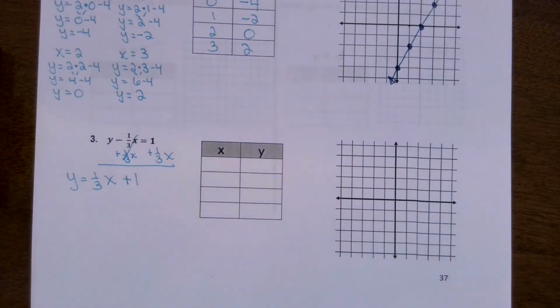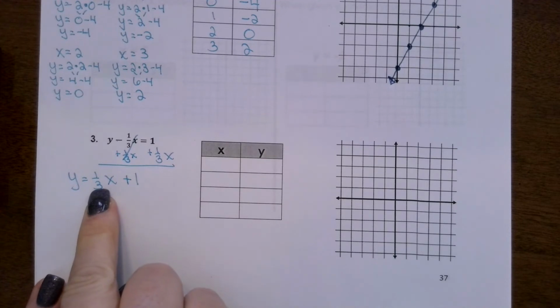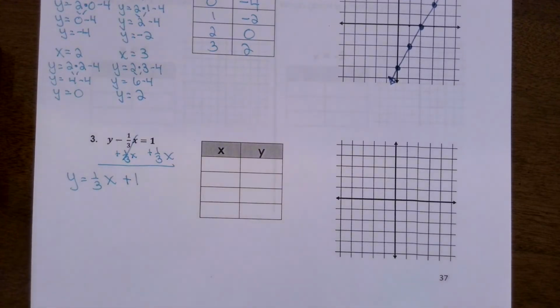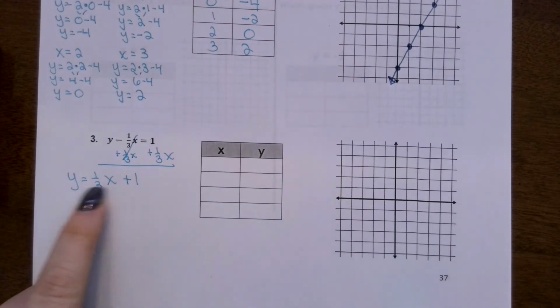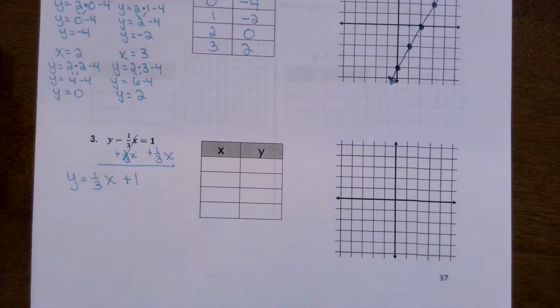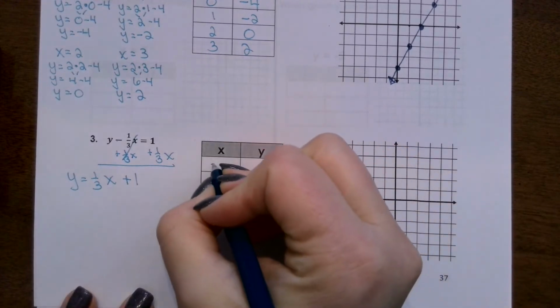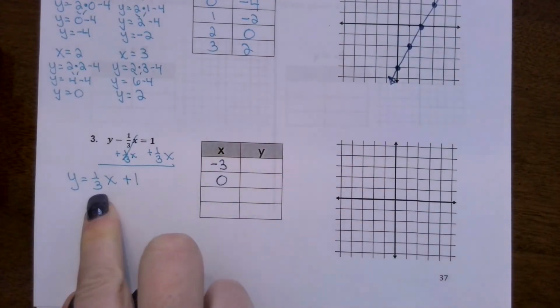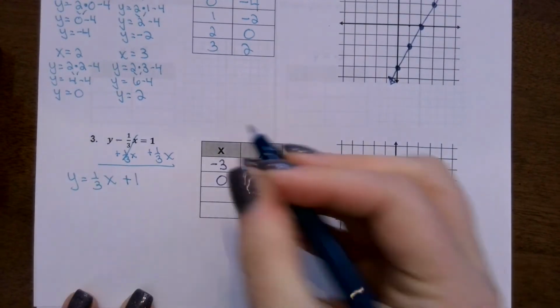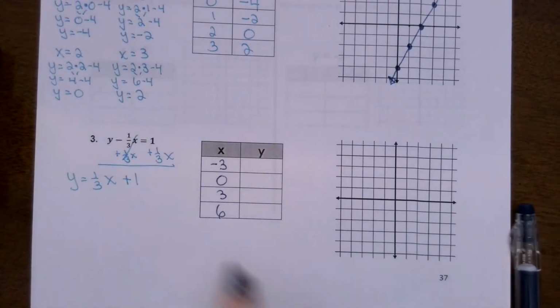So now I have an equation, but you're going to see that I have a fraction coefficient. And when I have a fraction coefficient, I want to look at that denominator and I want to use values of x that are multiples of the denominator. So I always want to use 0, that's for sure. But other numbers I might want to use are negative 3, because negative 3 is divisible by 3. So I have negative 3. I'm always going to use 0. I'll use 3, and then I'm going to use 6. So notice 3 can evenly go into all of these.